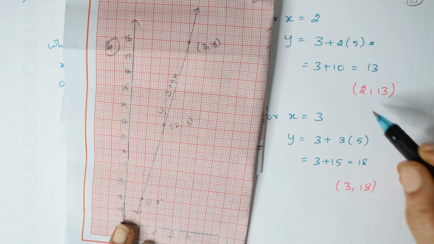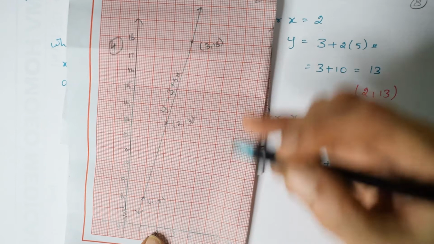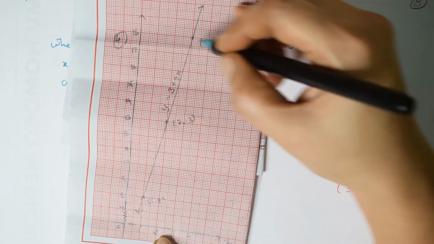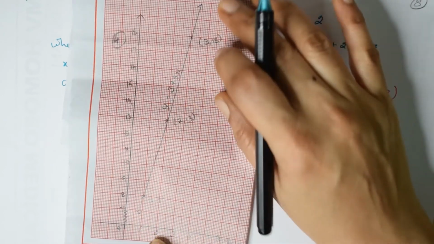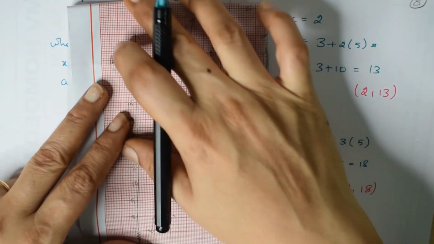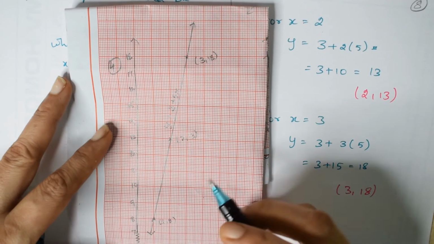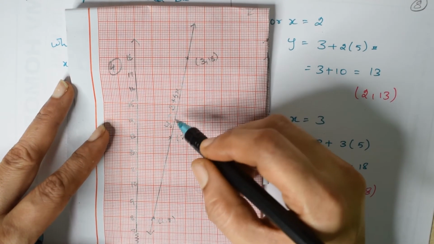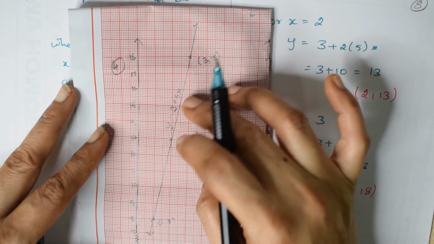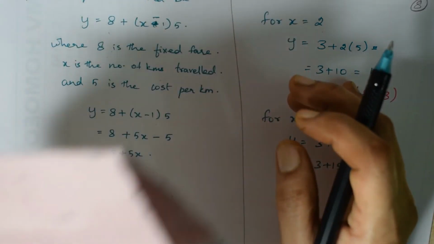The second point is 2, 13, so 2 on the x-axis and 13 on the y-axis. And the third point is 3, 18: 3 on the x-axis and 18 on the y-axis. And all this when joined together, we can see that it's making a straight line, and it can always be extended. When it's a straight line it can be extended in both directions. So please understand it, and I have marked the line also as y is equal to 3 plus 5x along on the graph. That's it. So this is how we draw a graph for the linear equation.